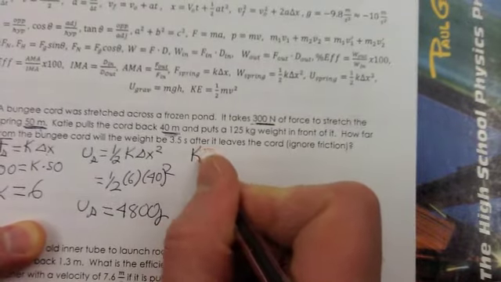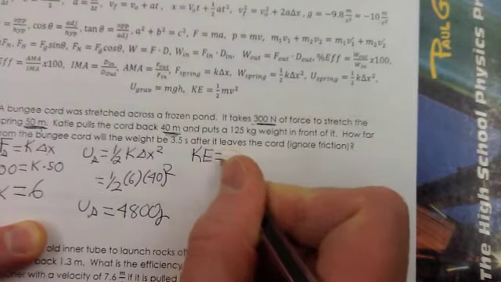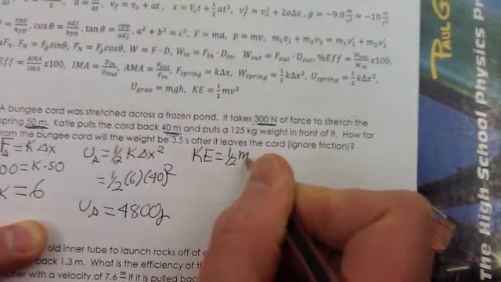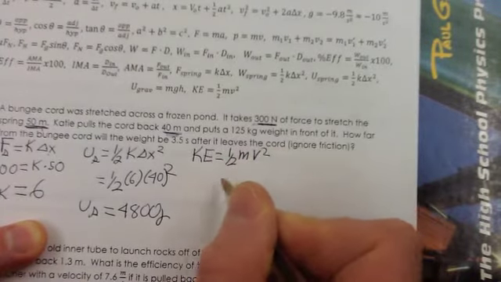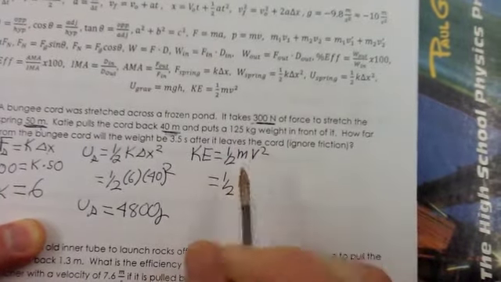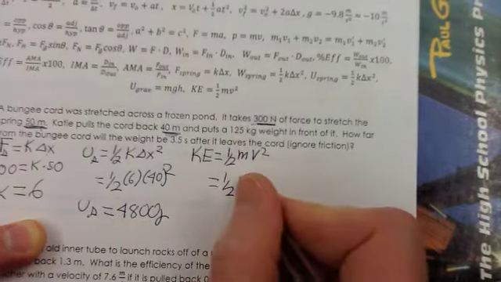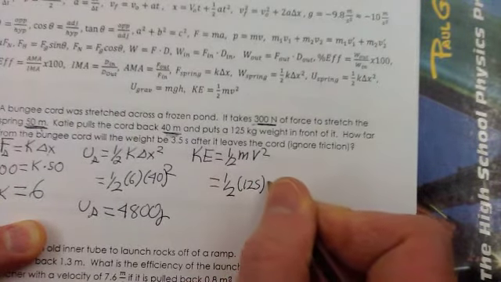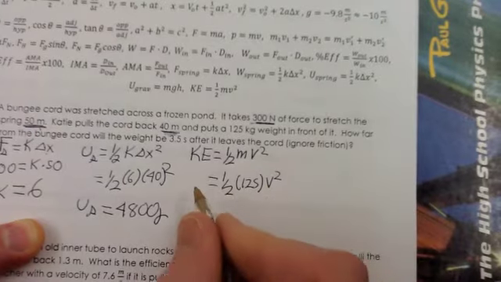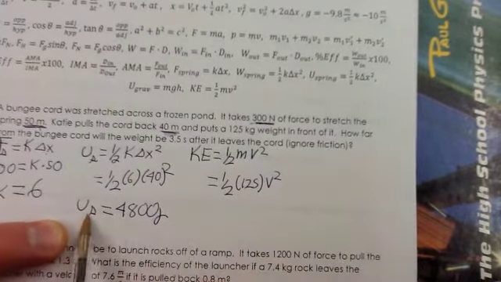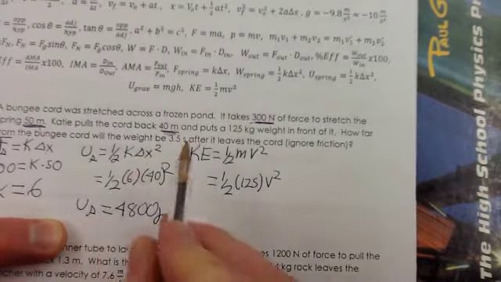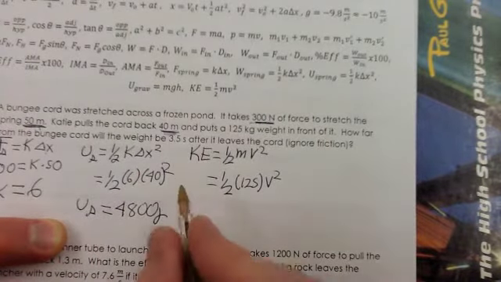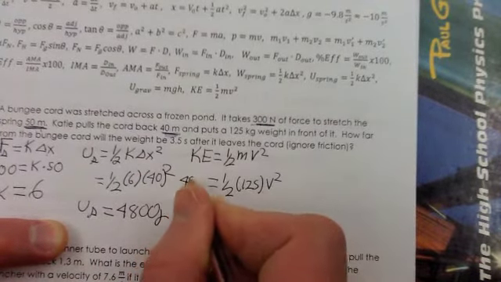So my kinetic energy is 1/2 mv squared, which is 1/2 my mass, 125, and my v squared is what I need. I need my velocity. So this potential energy has to turn into kinetic because we're ignoring friction. So this is 4,800. I didn't leave myself room.